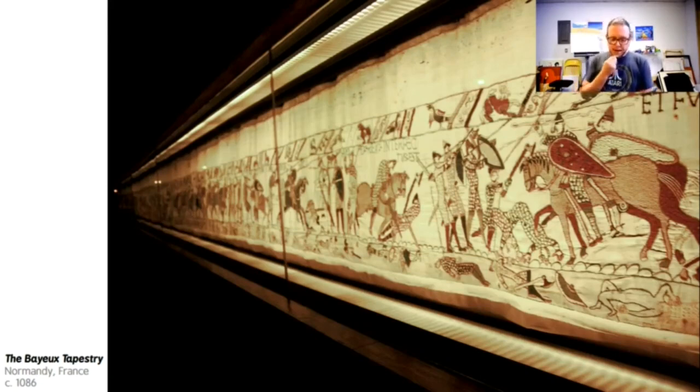It depicts the events leading up to the Norman conquest of England. You've already heard a little bit about that from Professor McIntosh last week. It depicts important people and events such as William, Duke of Normandy, Harold, Earl of Wessex, the Battle of Hastings, and it communicates these very patriarchal and chivalric themes. I'm sure you got a little taste of chivalry from Professor McIntosh's literature last week.